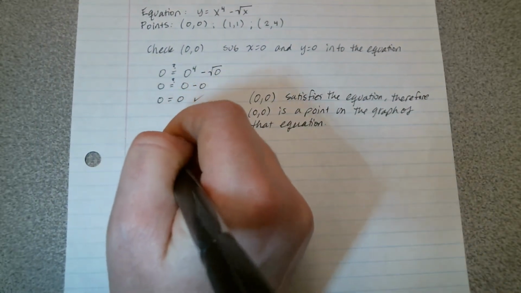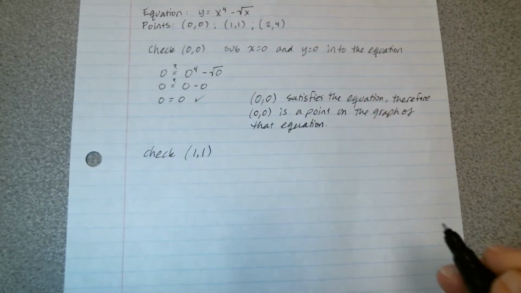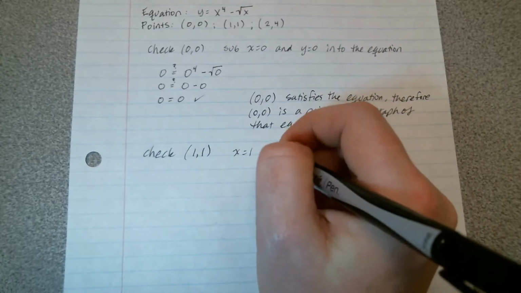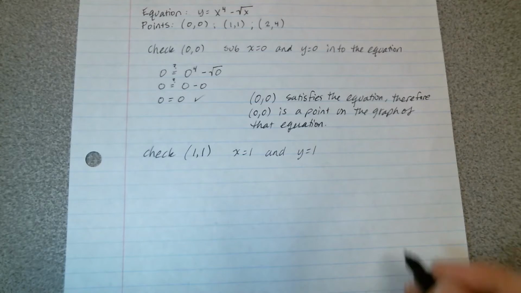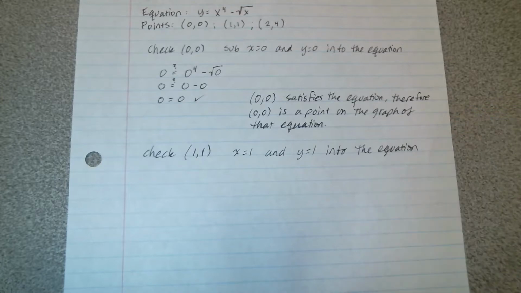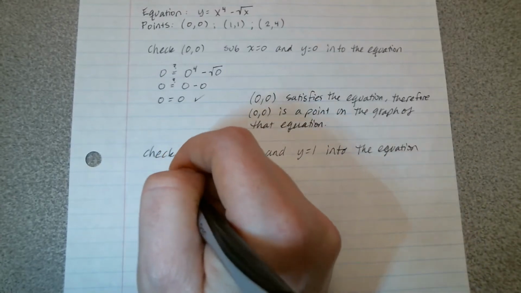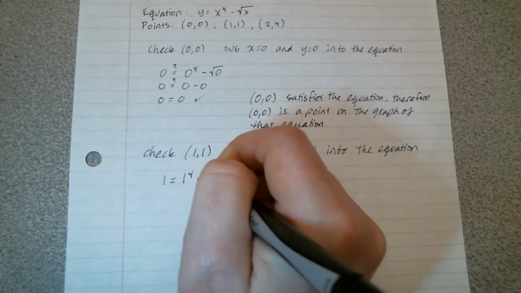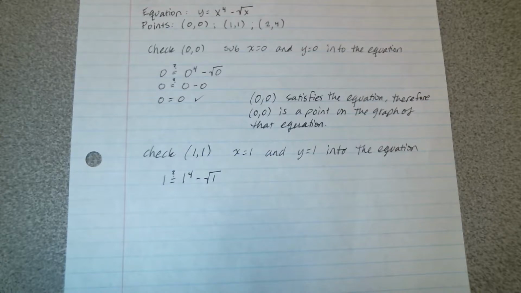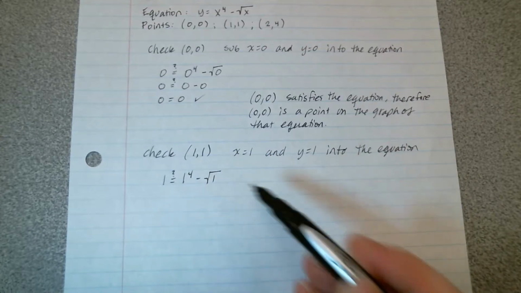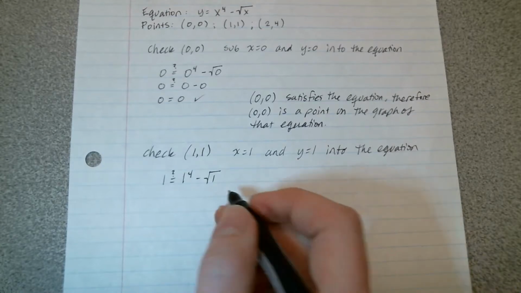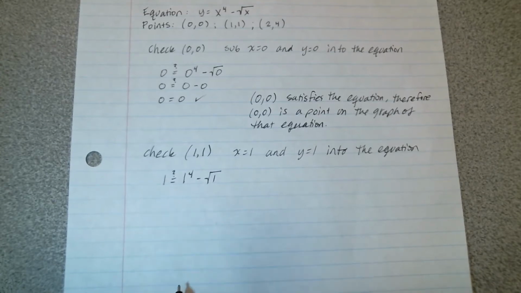So let's check the other 2 points in exactly the same way. Let's check the point (1, 1). I'm going to substitute 1 for x and also 1 for y into the equation. So is 1 equal to 1 to the fourth minus the square root of 1? And I put a little question mark here because I'm not sure yet. That's what I'm checking. So again, simplify the left, simplify the right separately. Do not move stuff from one side of the equal sign to the other.